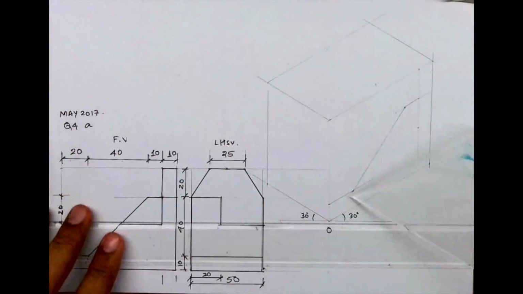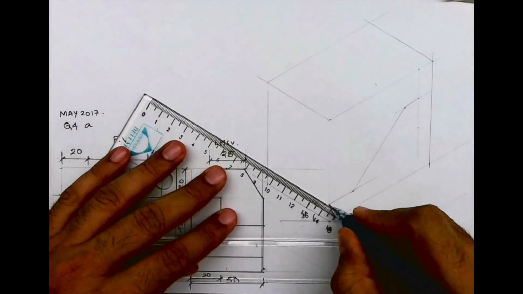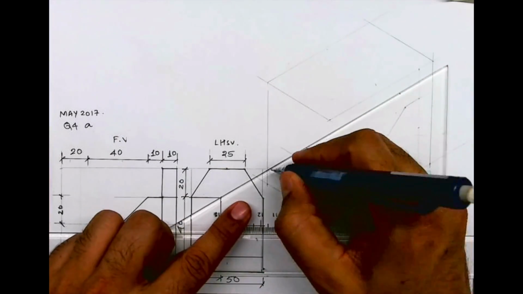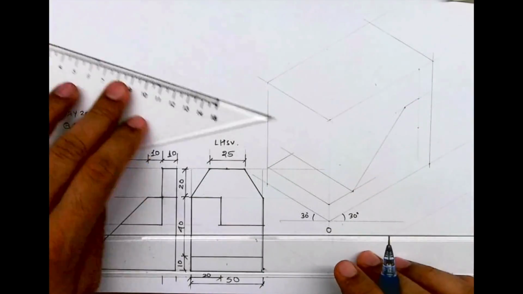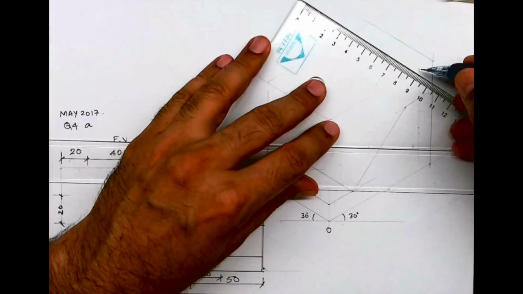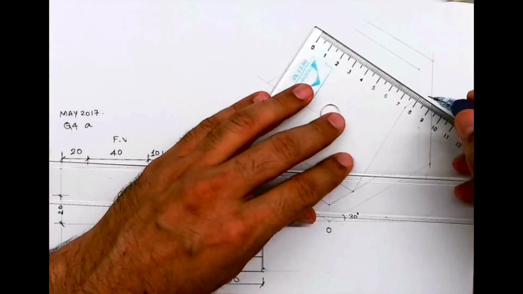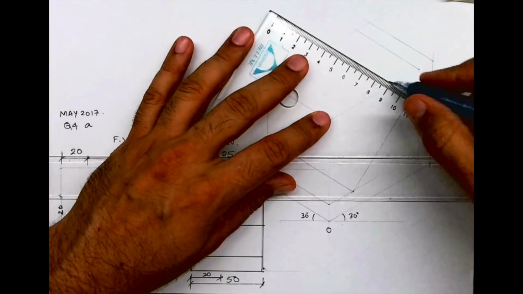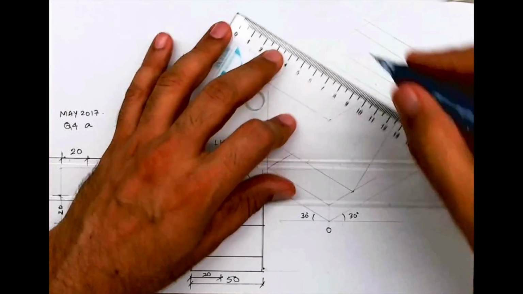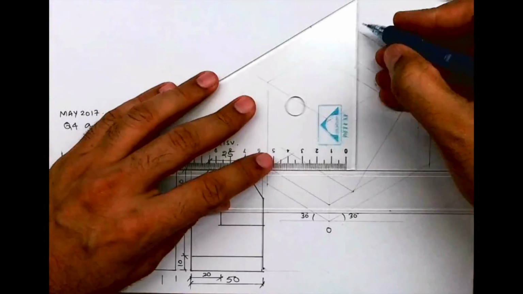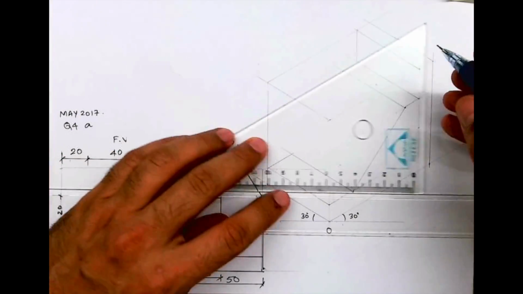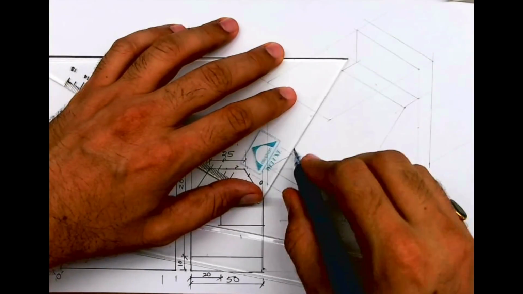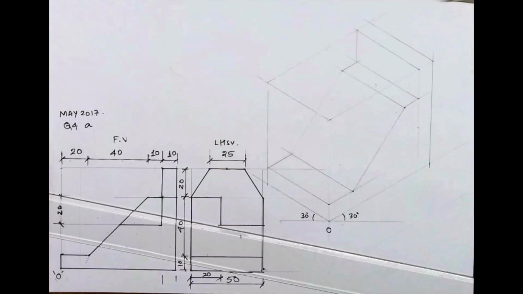Now whatever is there in the front, the same thing is behind. With that concept, you will take everything behind by 50. So we are done with this part.